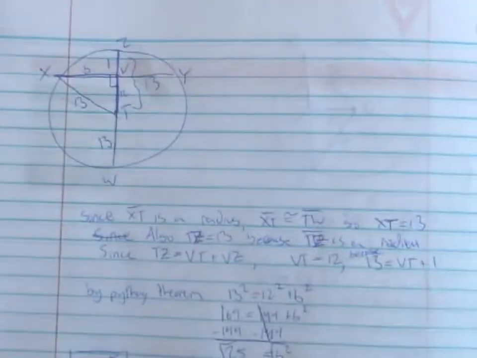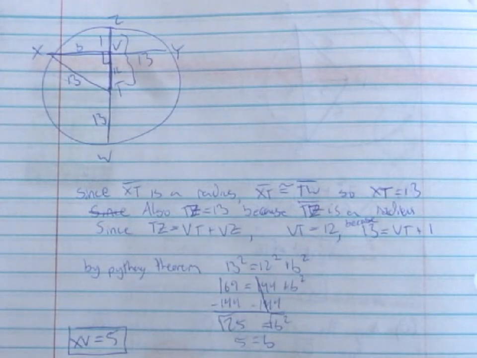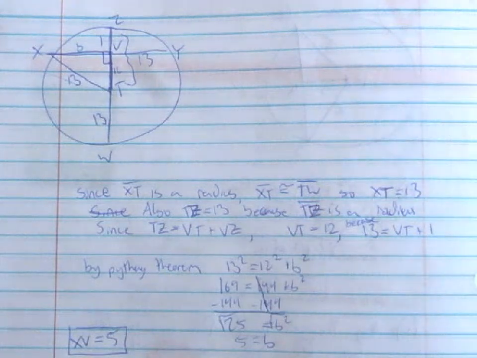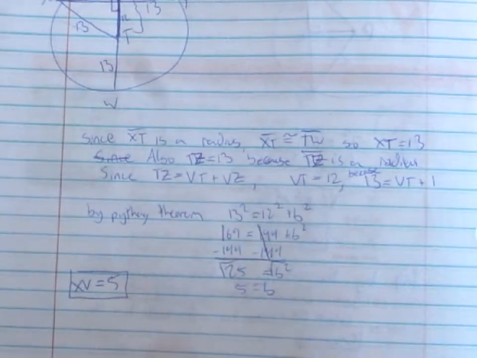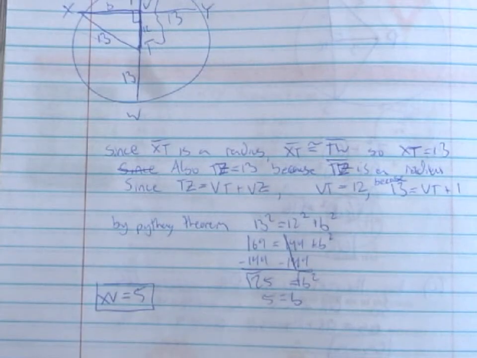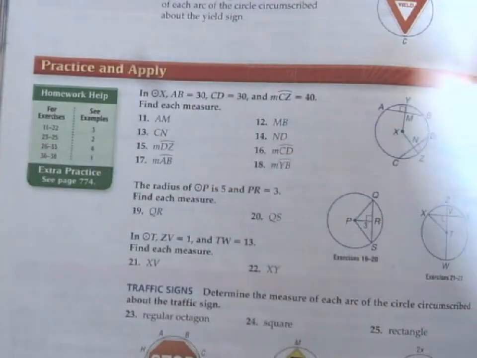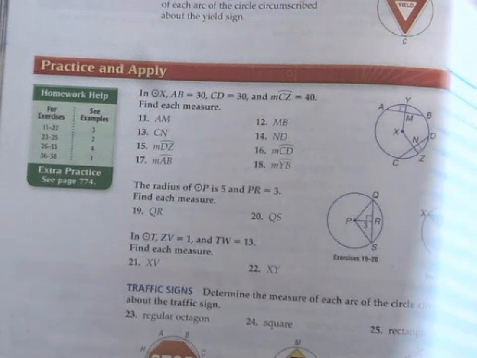Okay, but look at all this nice justification, right? We got a figure, we labeled it, we're using theorems or ideas. We're reasoning through, we're showing our reasoning, and this is not exactly a proof, but it's using proof-like deductive logic, deductive reasoning. Okay, and this was all for problem 21.